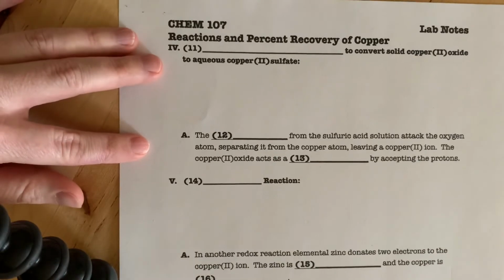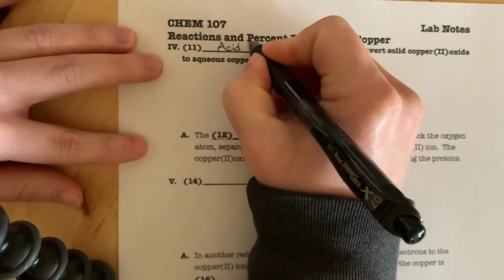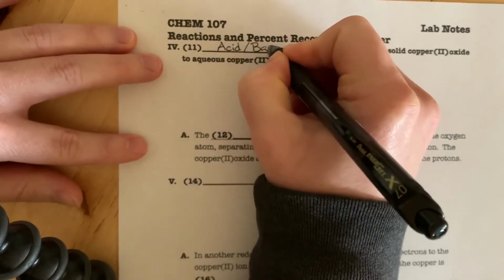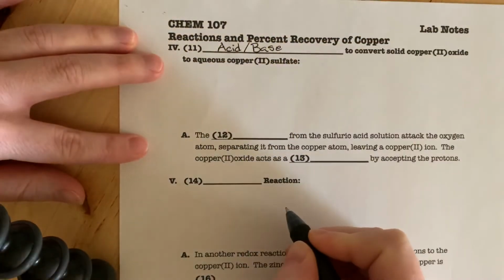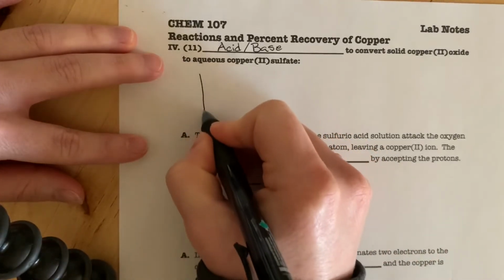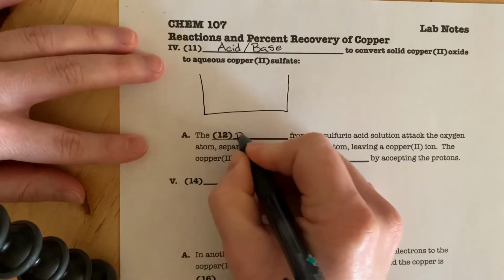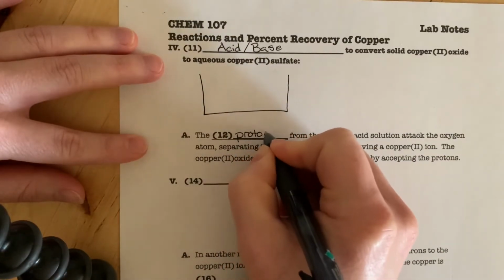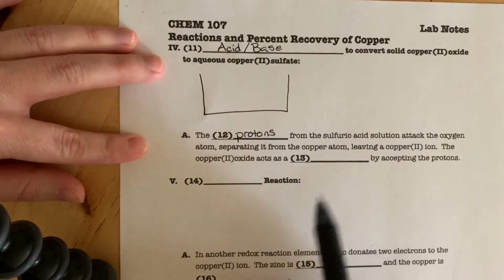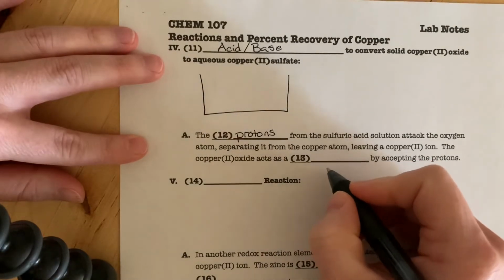Reaction 4 is an acid-base reaction. The protons from the sulfuric acid that you added are going to attack the oxygen in the copper 2 oxide, leaving the copper 2 ion in solution.